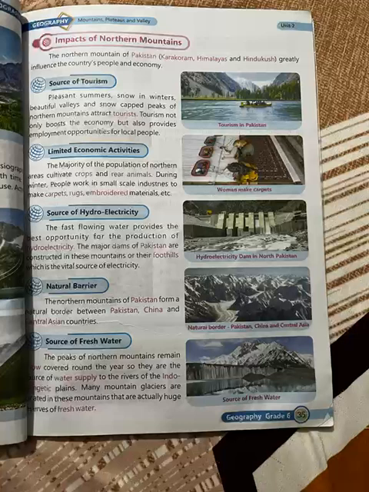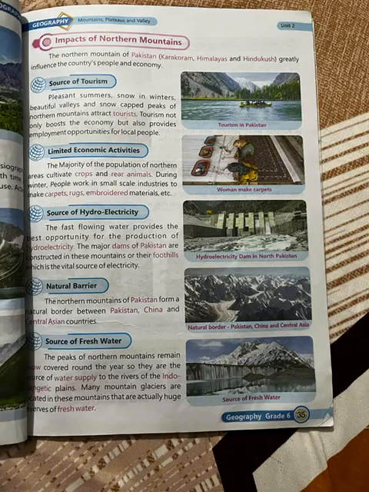It is also a great source of hydroelectricity. It provides us a great amount of water from which we can produce electricity. It also provides a natural barrier. It protects Pakistan from attacks of different countries. It is also a great source of fresh water. It also provides protection from the harsh climate, and it is a great source of fur and timber.